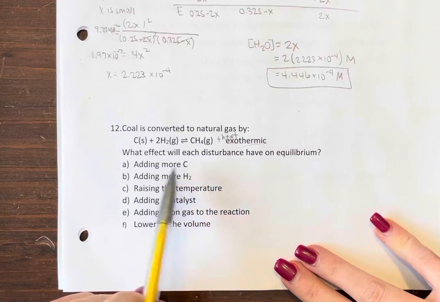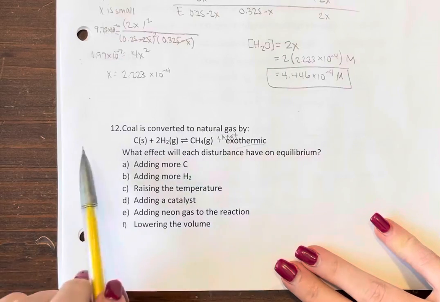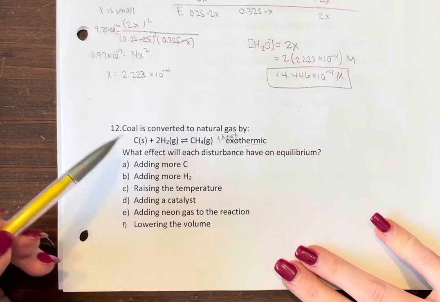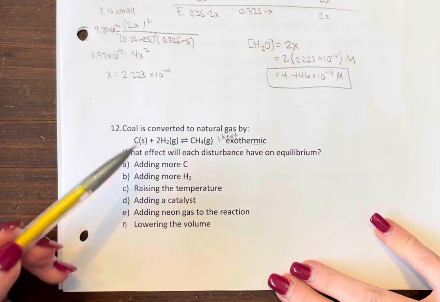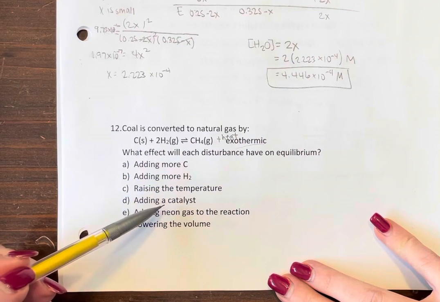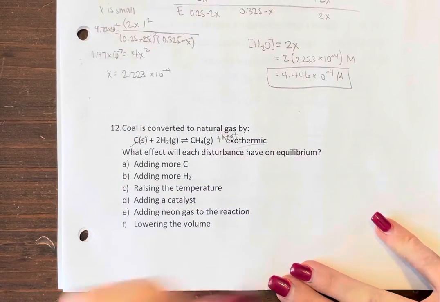If we add more carbon, we're going to say this reaction is at equilibrium, and then we add carbon. Carbon is a reactant, but it's solid. Does it have any effect on equilibrium? No. All right.